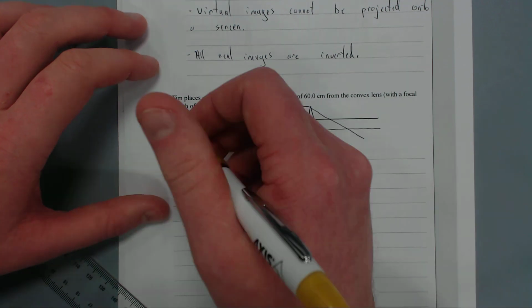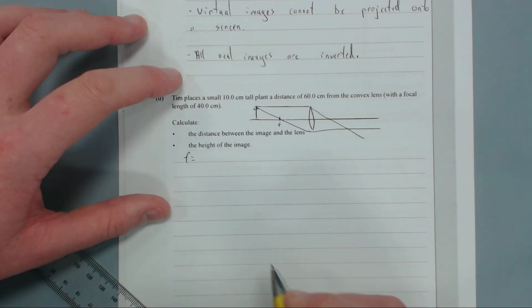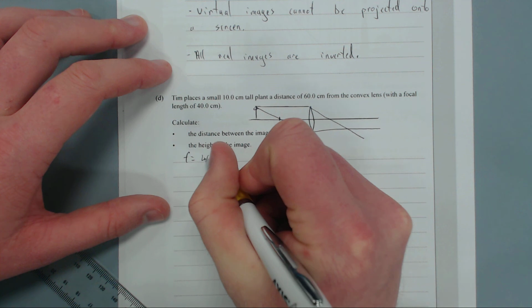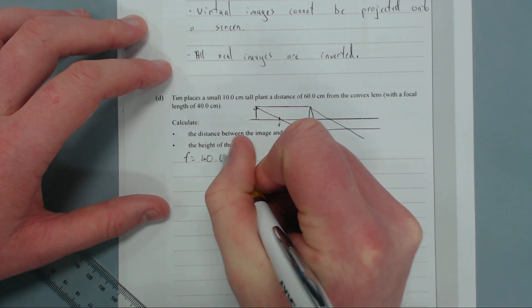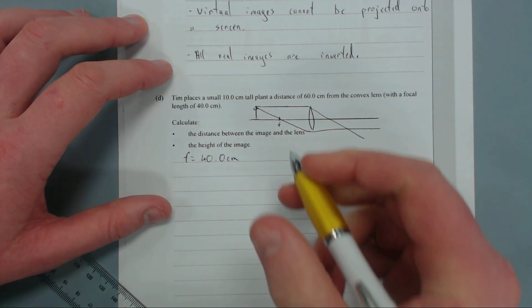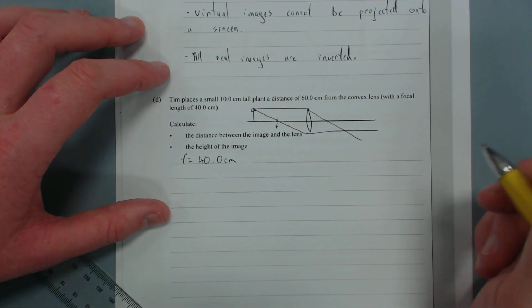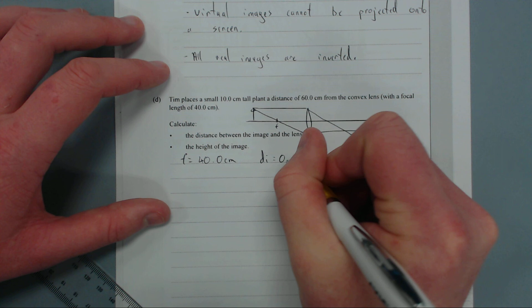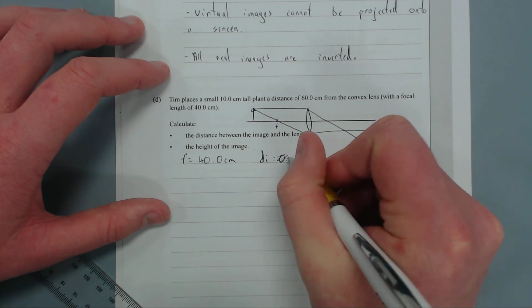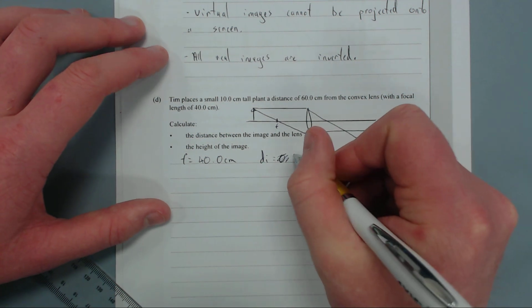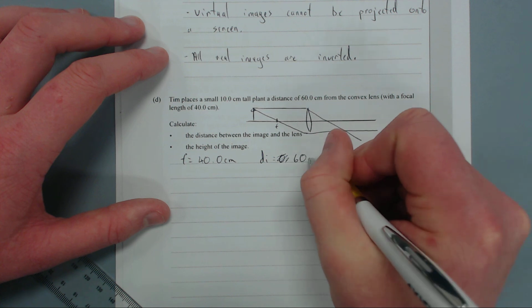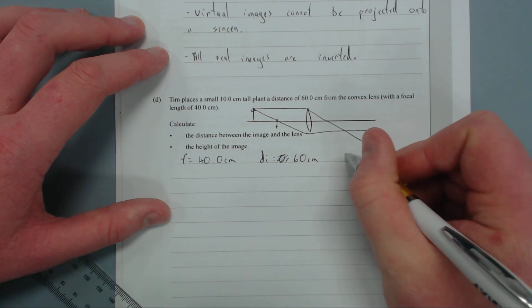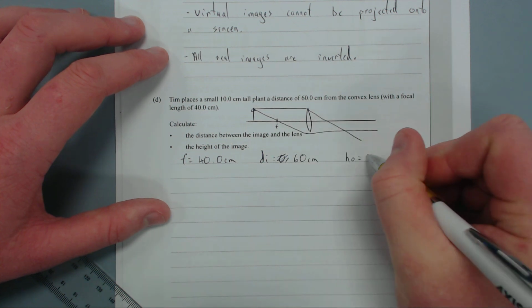Right, let's go. We've got the focal length equals 40 centimeters, 3SF. I'm going to stick with centimeters because in optics you can use centimeters, it doesn't change much. The object distance is 60 centimeters, and the object height is 10 centimeters.